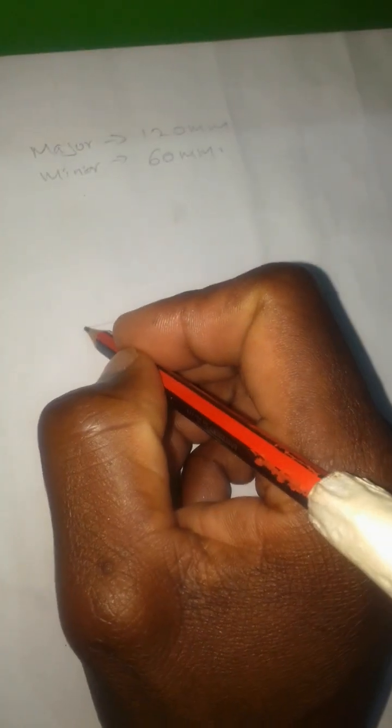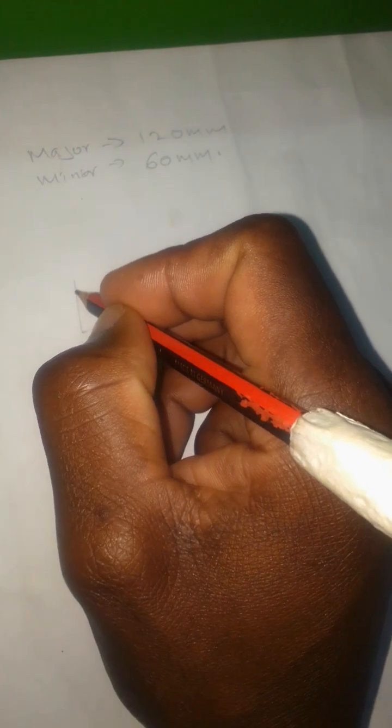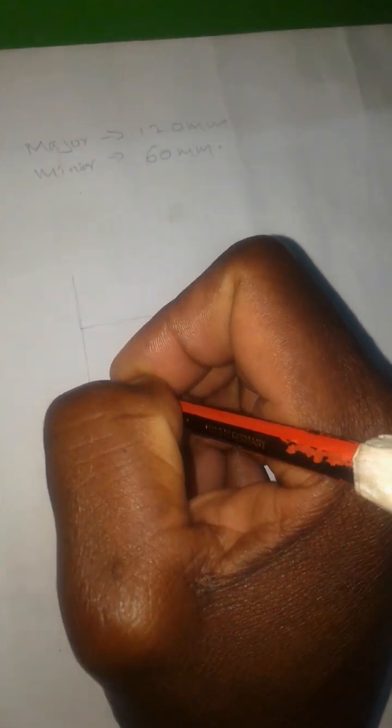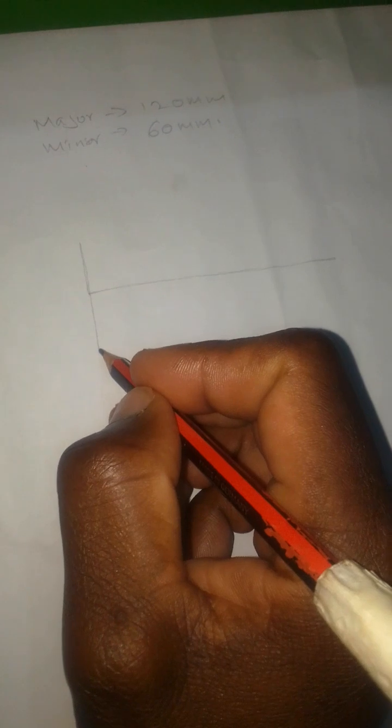It should be on the scale. This is a line of 120, the major axis, drawn using a ruler. Then also using a ruler, you draw a line of 60 millimeters, which is the minor axis. Don't forget using a ruler. Now you draw also to this side using a ruler.